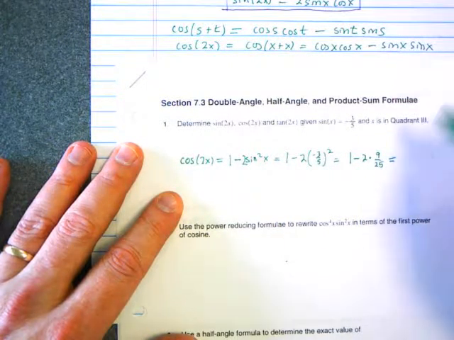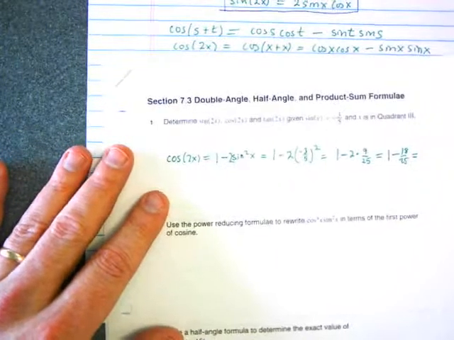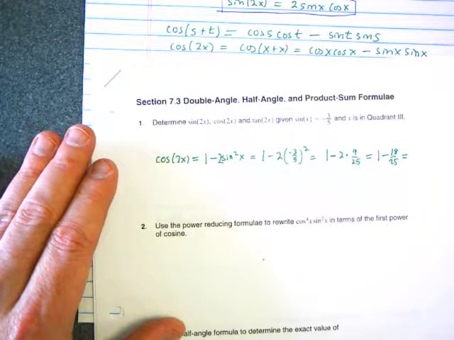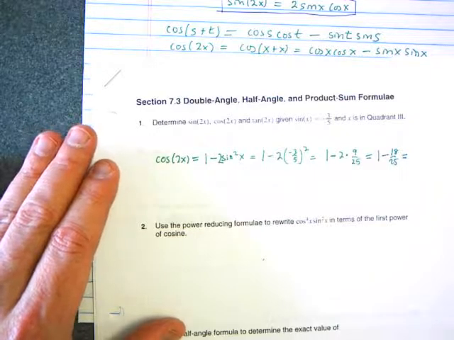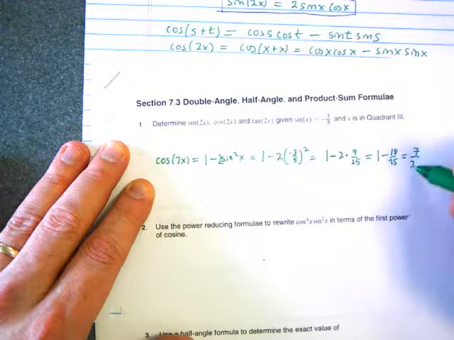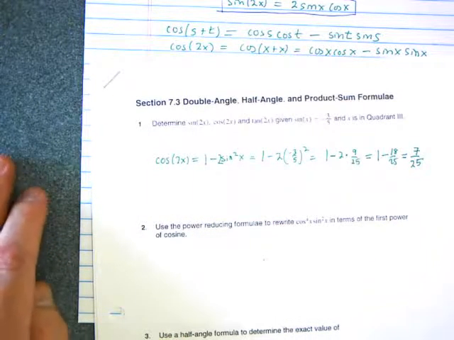So I multiply by the 2, that's 1 minus 18 over 25. What's 1 minus 18 over 25? One is 25 over 25, so you subtract: 7 over 25. All right, so there's cosine 2x. I'm 1/3 done.